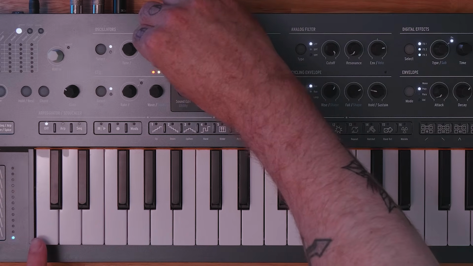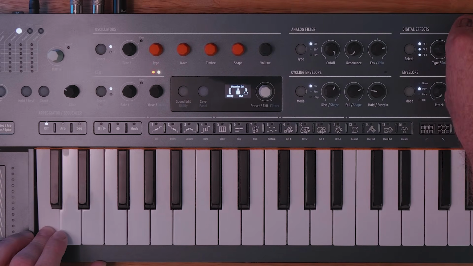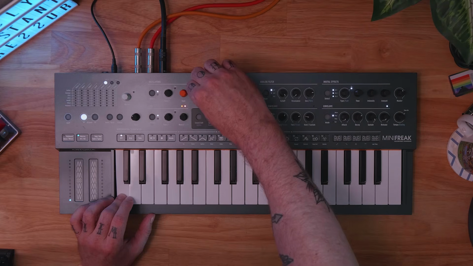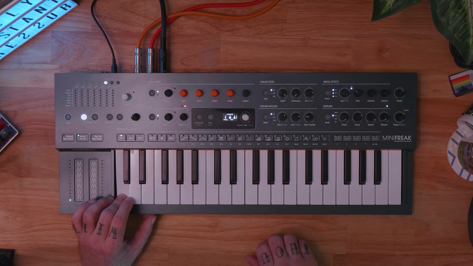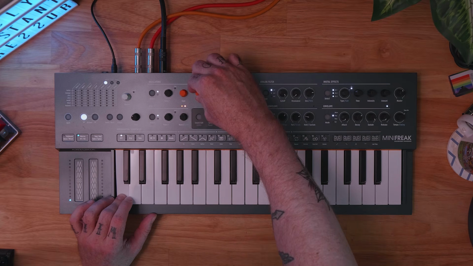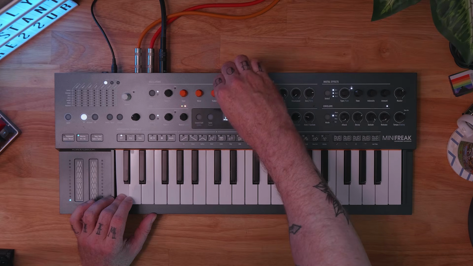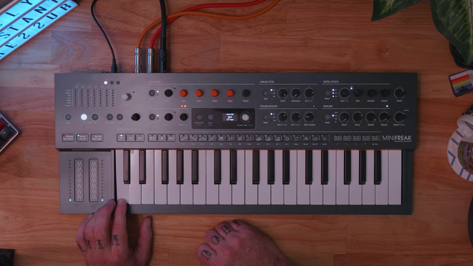All right, what do we got next? Car plus strong. This should be interesting. Oh, it actually sounds really good on my voice. Just that on its own is fucking wild.